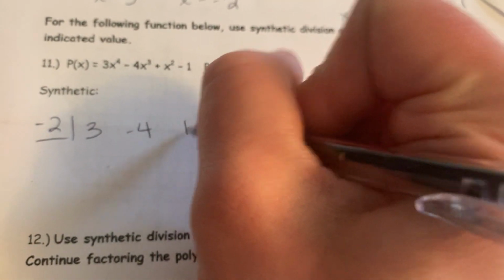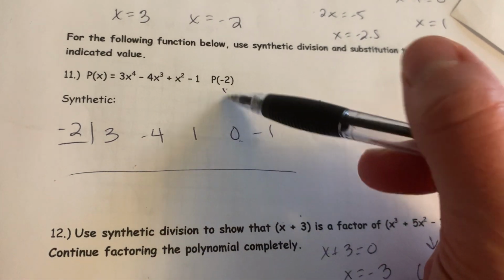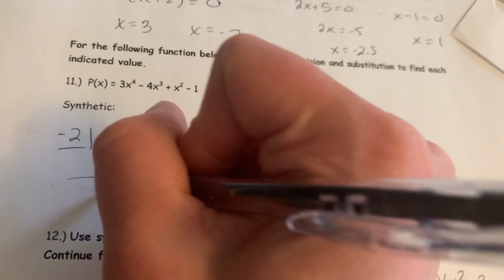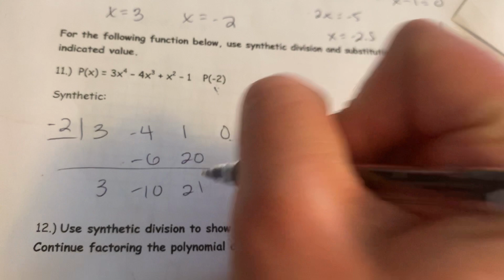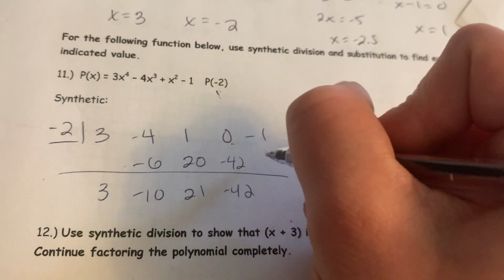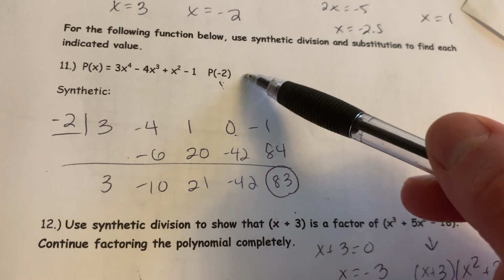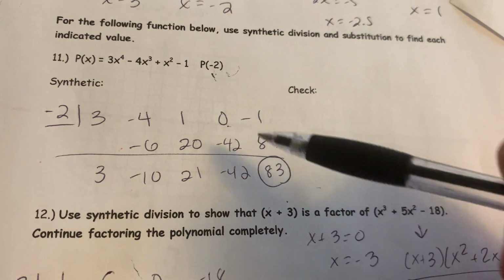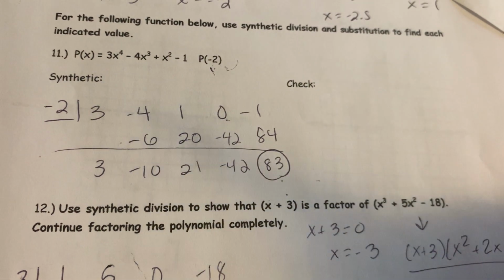So here, if we use synthetic division of -2, then we put all the coefficients. Notice I put 0 when we didn't have an x. So drop the number, -6, -10, 20, 21, double it again, -42, double it again, +84. You get, oh, we have a remainder of 83. So this isn't a solution, but we're seeing that it's substitution. So if I substitute -2, you get 83 is what it's saying.